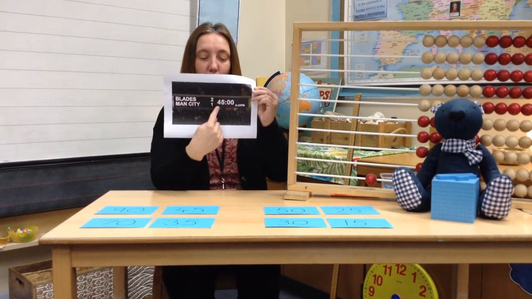Another way you can use real life to help you learn what half of 90 is, if you're a football fan, a football match lasts 90 minutes and it's played in 2 halves, and each half lasts for 45 minutes. That's another way you might be able to remember what half of 90 is.